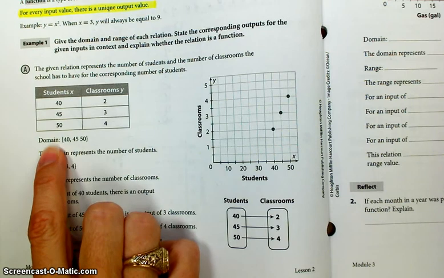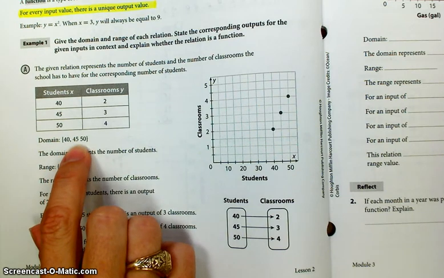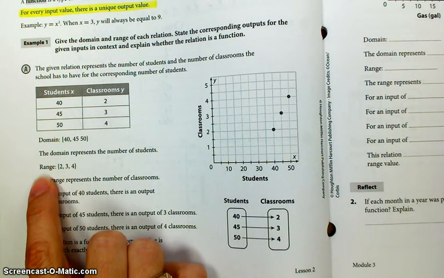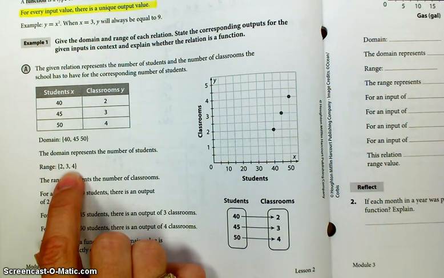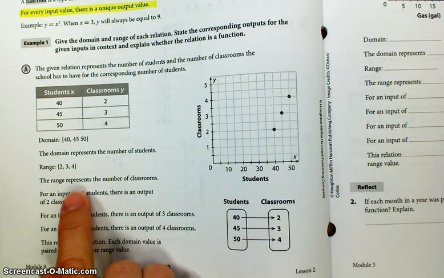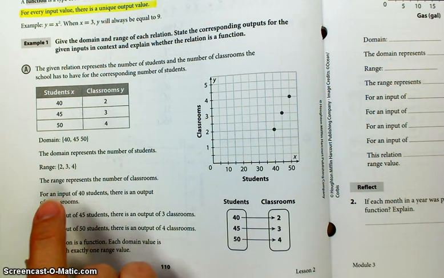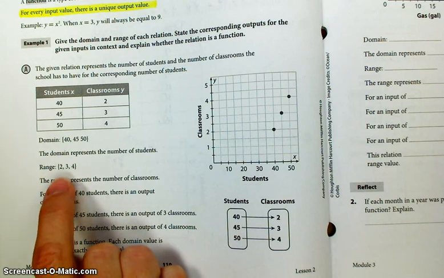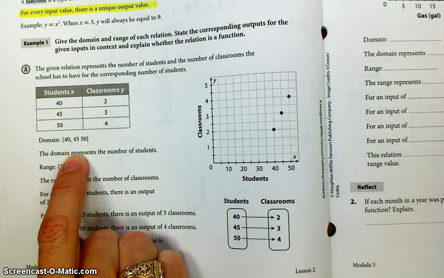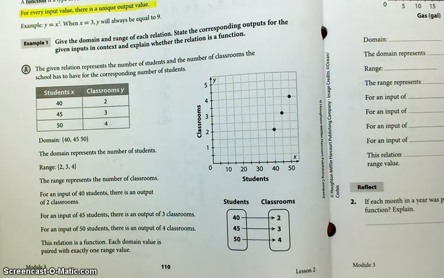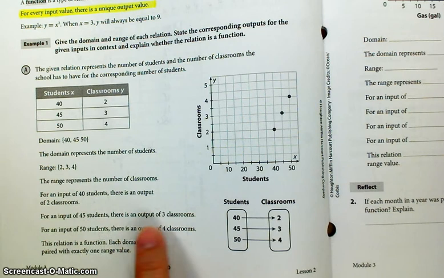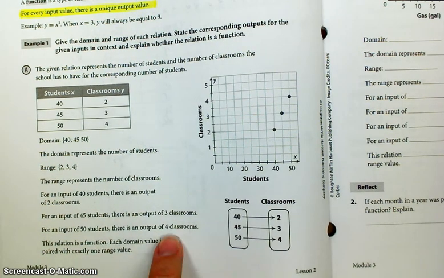Your domain is your input values, and they are just 40, 45, and 50. And that represents your student numbers. Your range is 2, 3, or 4, and that is your number of classrooms. Because the x values, the number of students, are going to determine the y value, or the range, the number of classrooms, this is input, this is output. For an input of 40 students, there's an output of 2 classrooms. For 45, there's 3 classrooms. For 50, there's 4 classrooms.